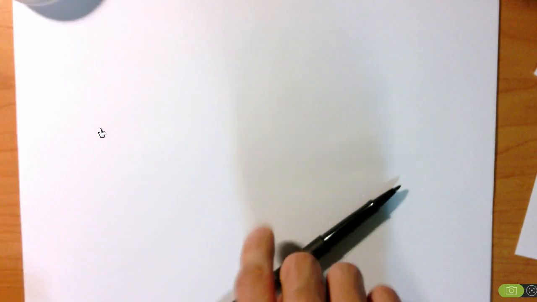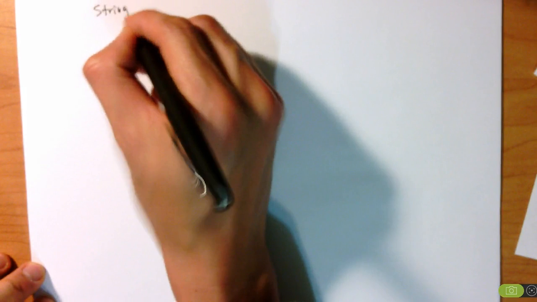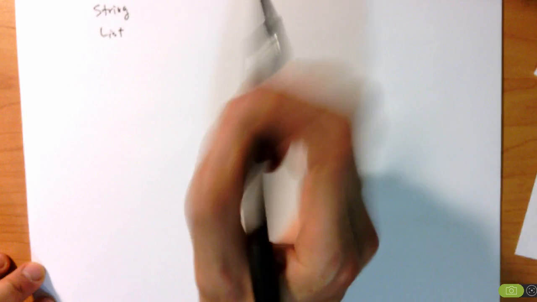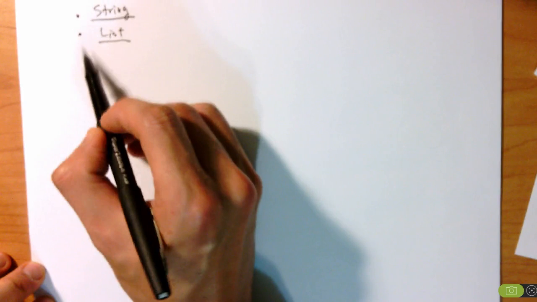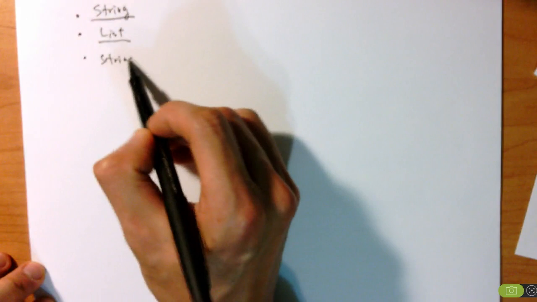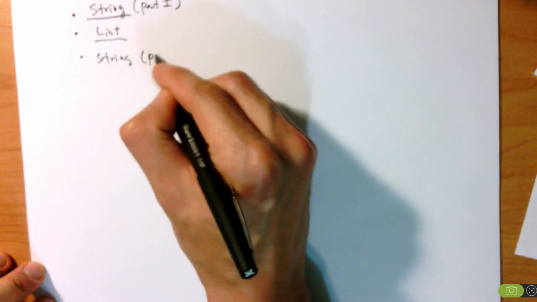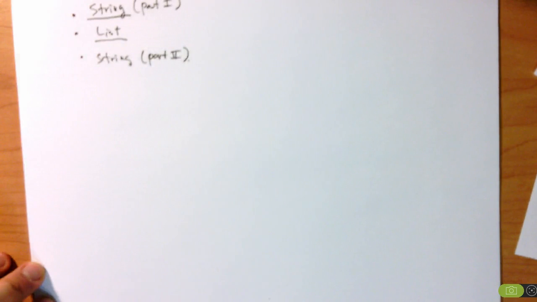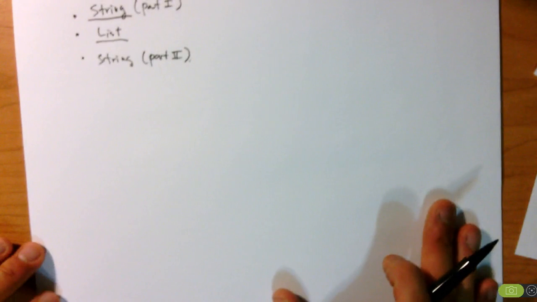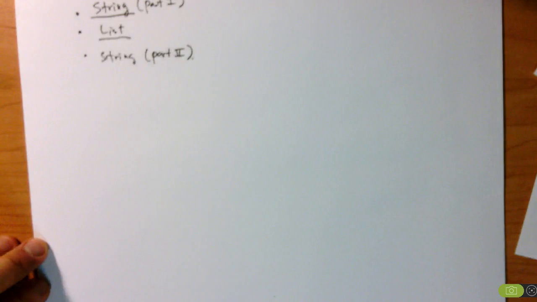Okay, so today I'll talk about string and then a list. First I'm going to talk about string and then list, and then I'll go back to string. So this is like part 1, and then this is part 2 of the string. Okay, first string.